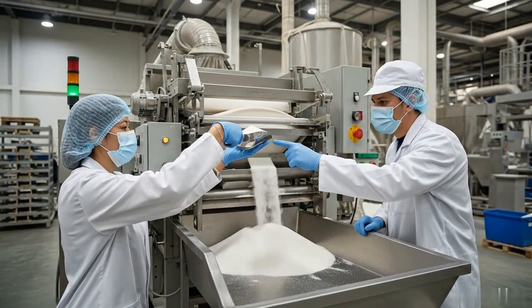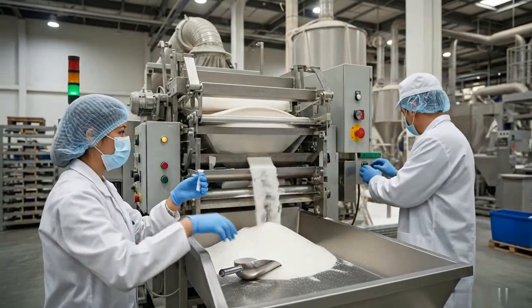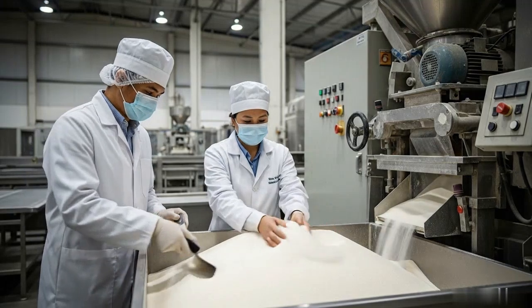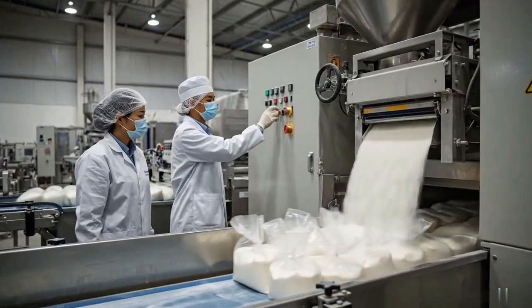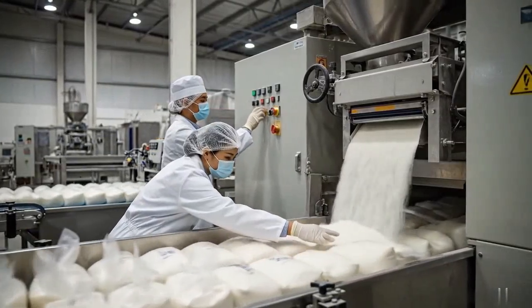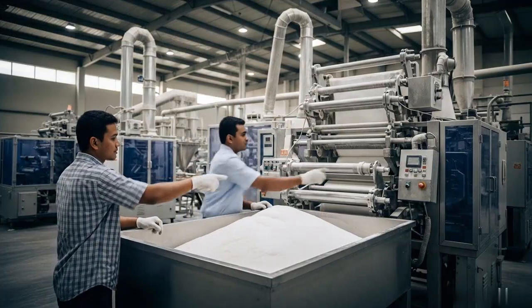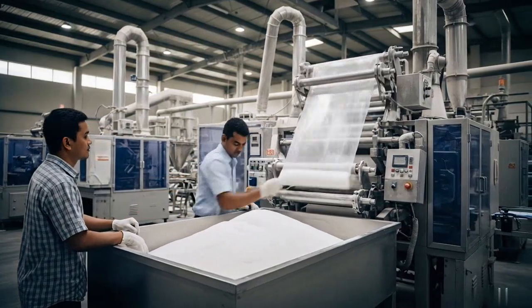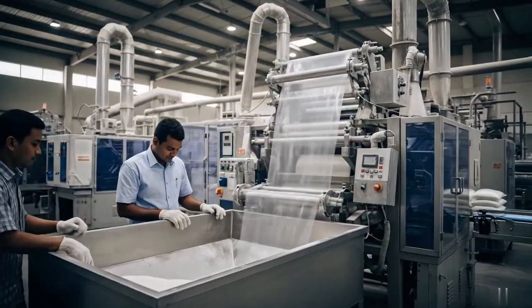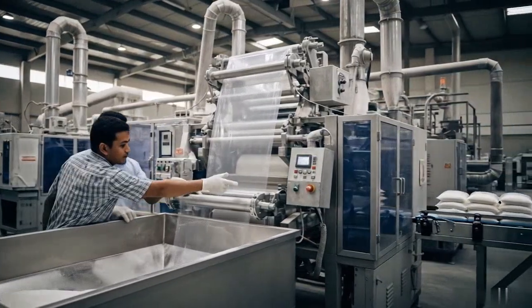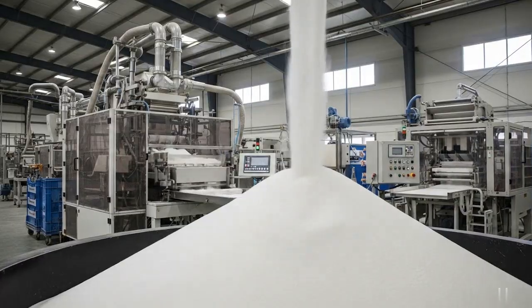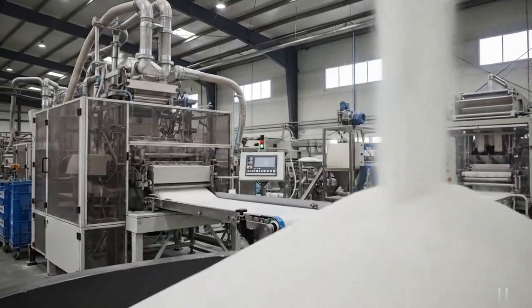White sugar inspected for quality before packaging. White sugar is inspected for quality before being packaged for consumer distribution. White sugar packaged for consumer distribution. White sugar perfectly packaged and ready for consumer distribution.